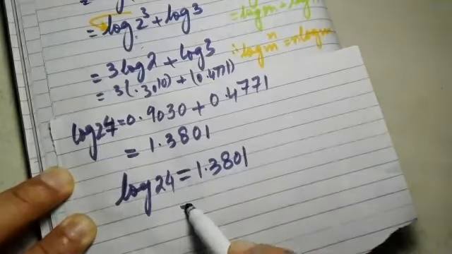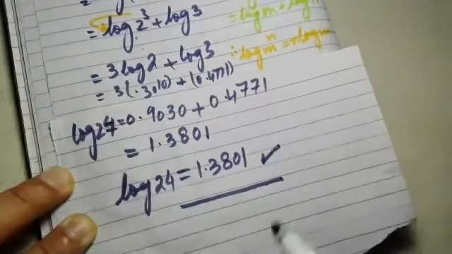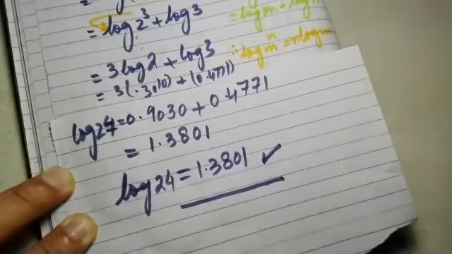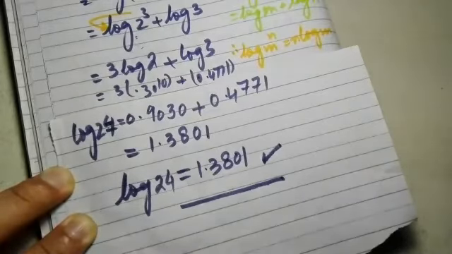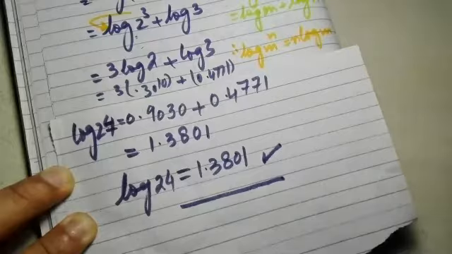So I have not calculated this logarithm by using a logarithm table. Rather, I have used the given values of logarithms, and I have calculated log 24. In a very similar way, we will perform the next question.